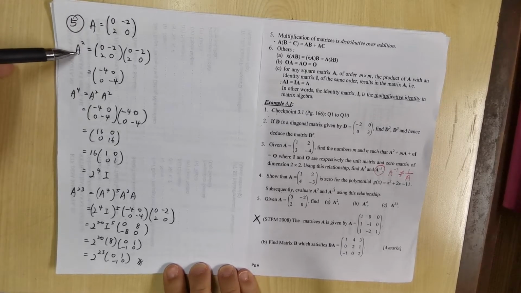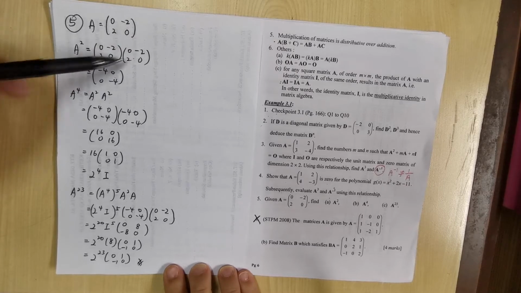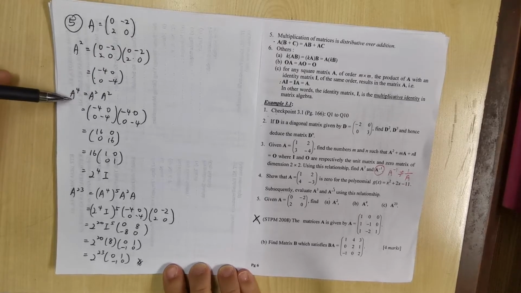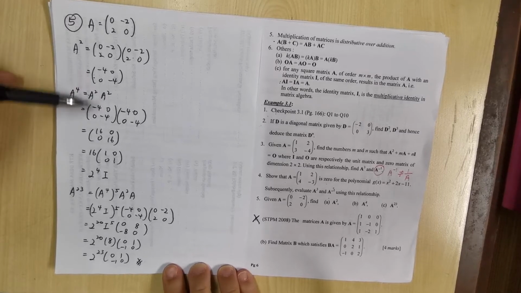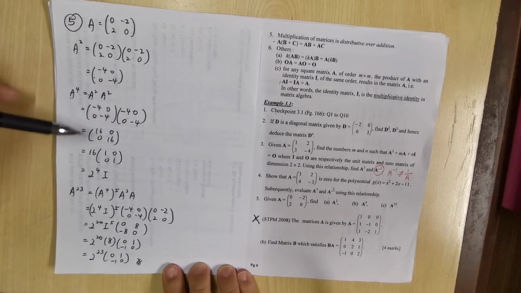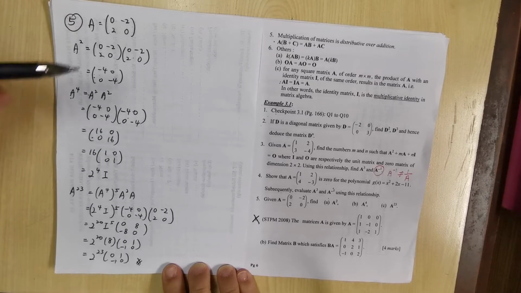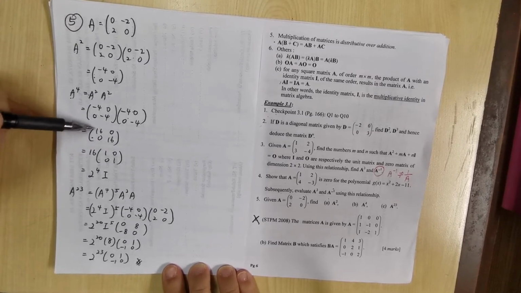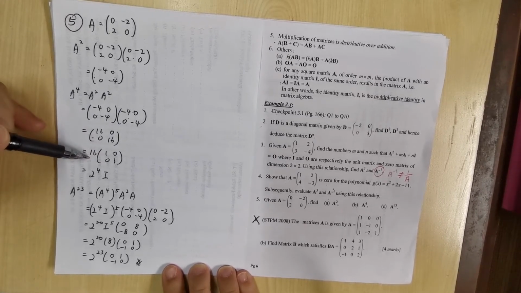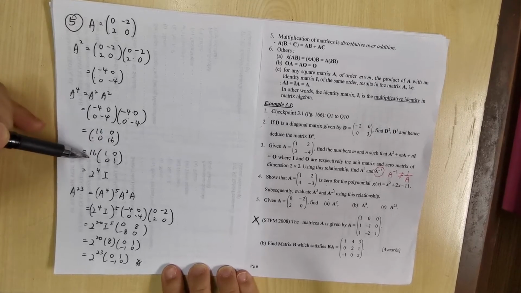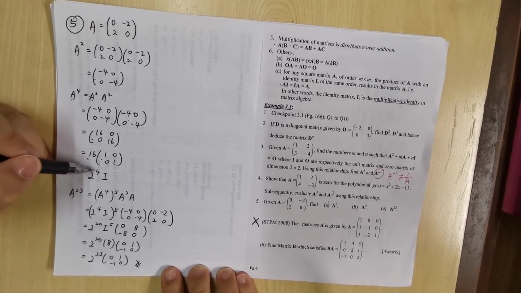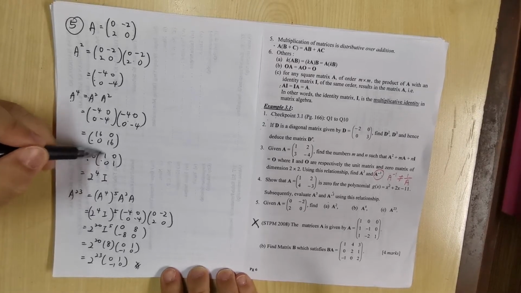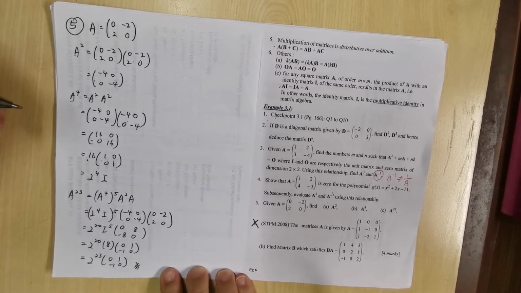So this is A squared, A multiply A, like this. A power 4, I write as A squared times A squared. I have A squared already. So A squared times A squared, I get this. And I see the identity here, so I take out the 16. I can factorize out the 16, become like this. 16 is 2 to the power of 4. So this is I.